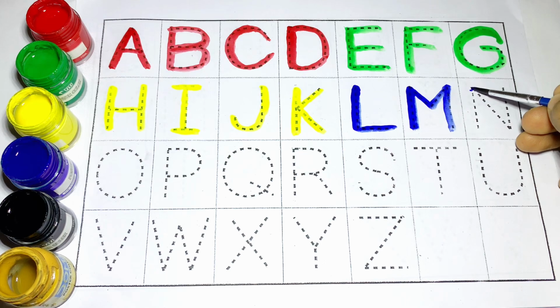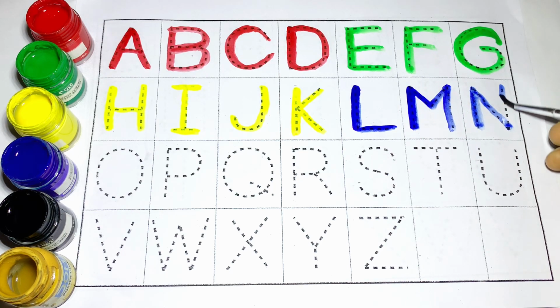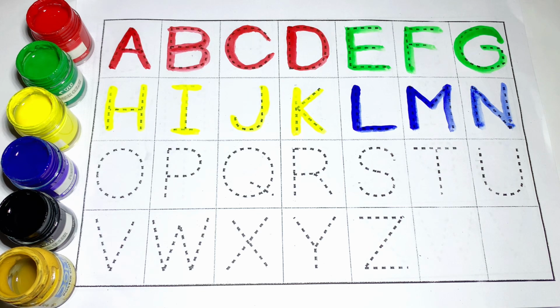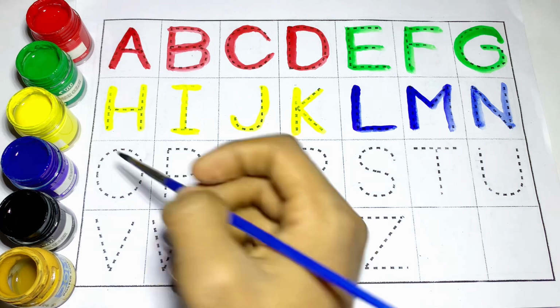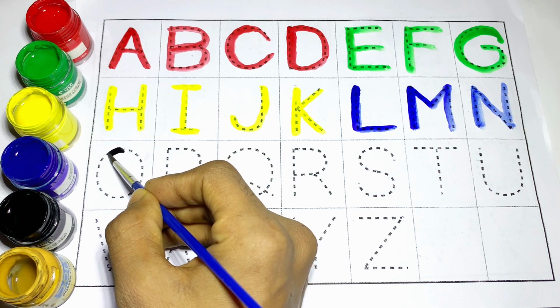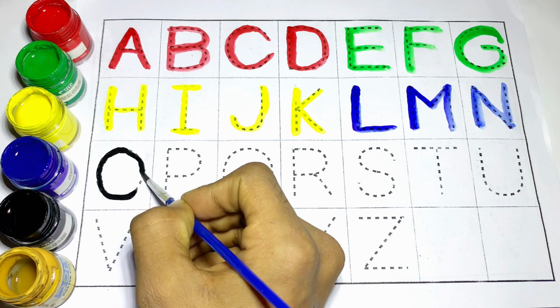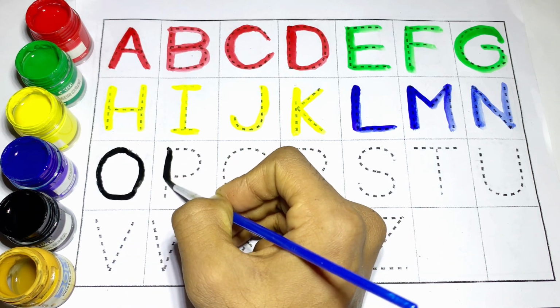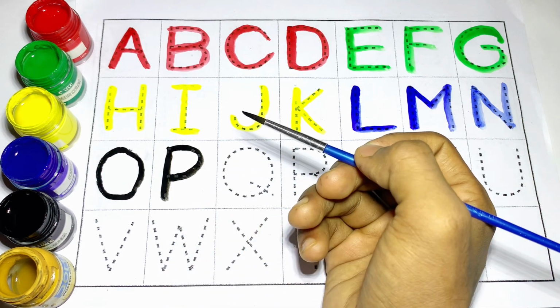N. N for nose, N for nest. Kids, now draw O. O for orange, O for octopus. And use black color. The alphabets of O. P. P for parrot, P for penguin.